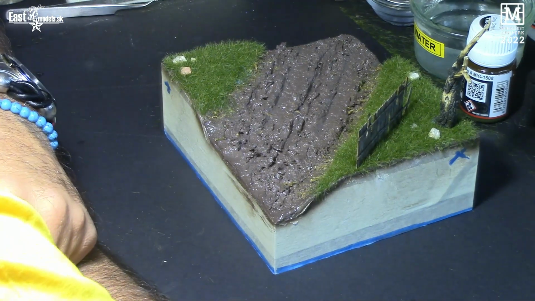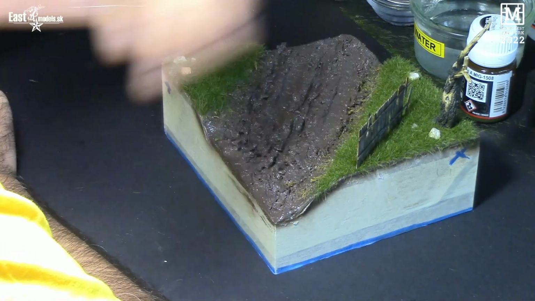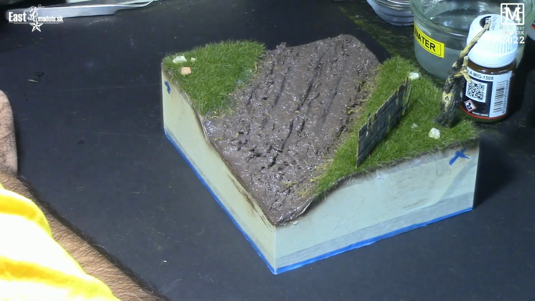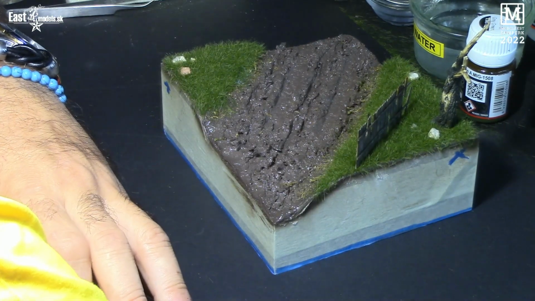There are two kinds of elements that are used to create water or bubbles. Bubbles or puddles? Puddles.